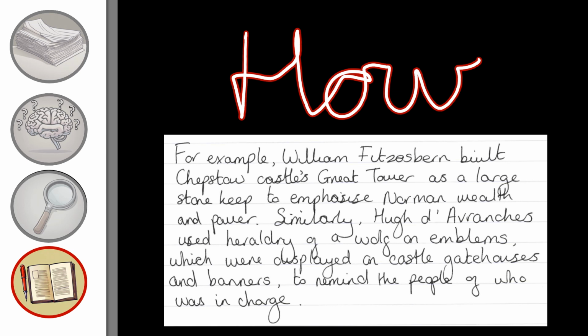this, I wrote the following. For example, William Fitzosborne built Chepstow Castle's Great Tower as a large stone keep to emphasise Norman wealth and power. Similarly, Hugh d'Orange used heraldry of a wolf on emblems which were displayed on castle gatehouses and banners to remind the people of who was in charge.